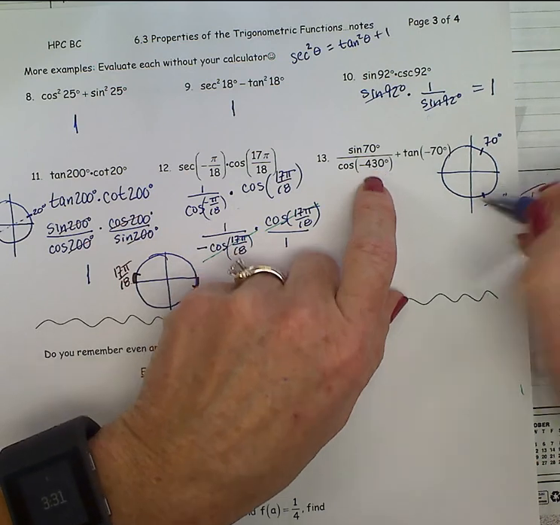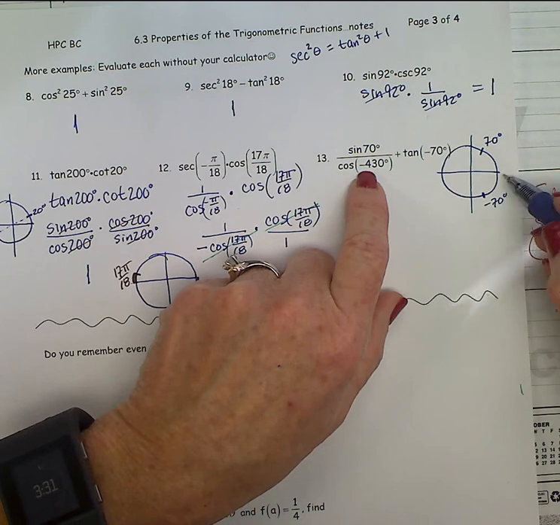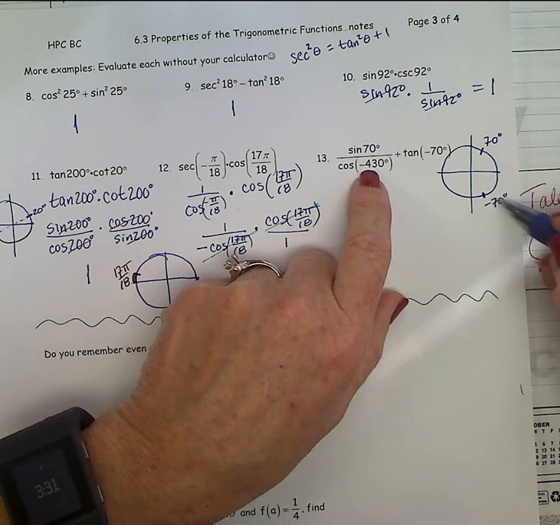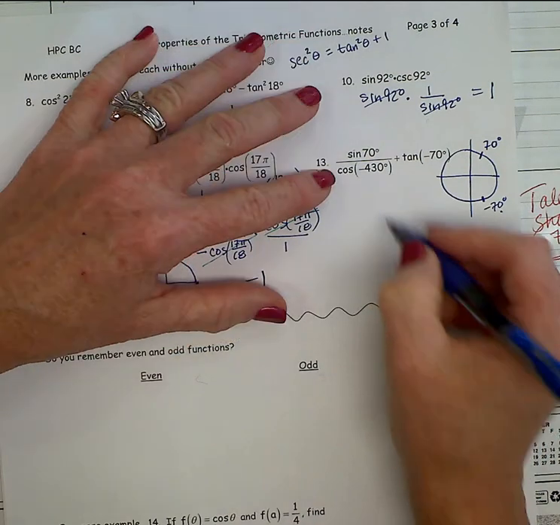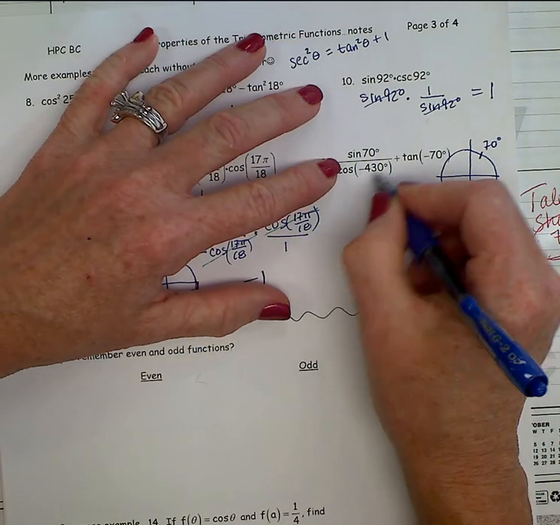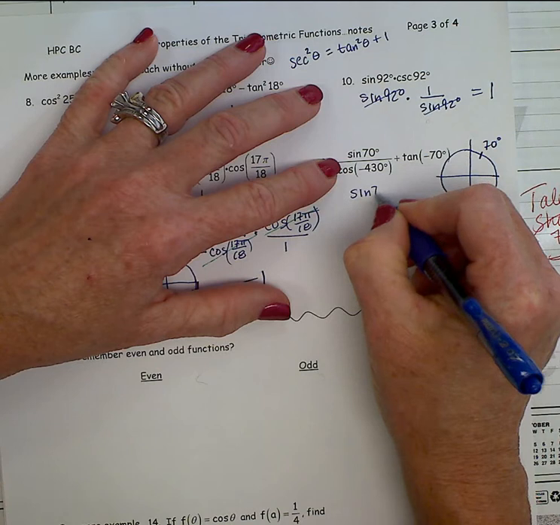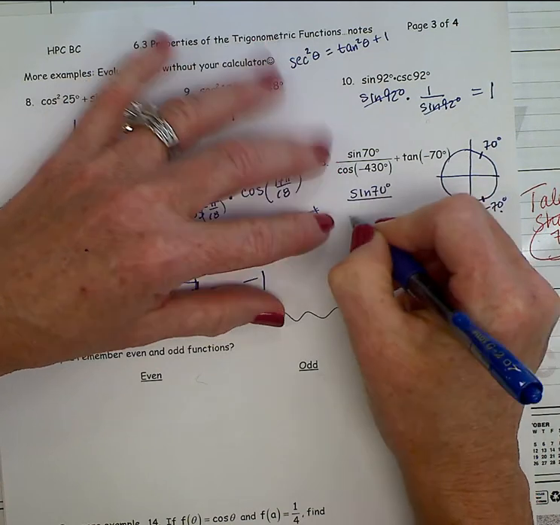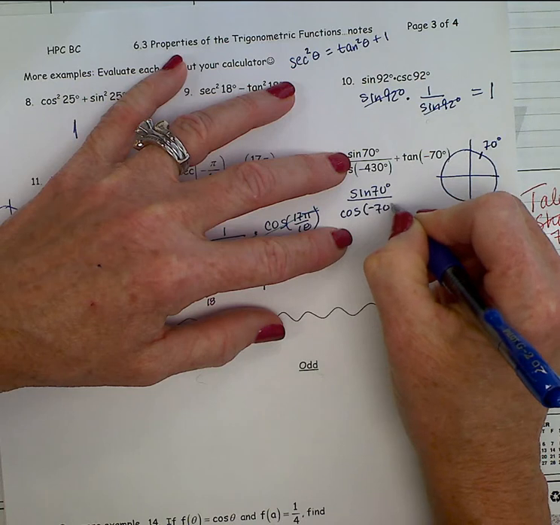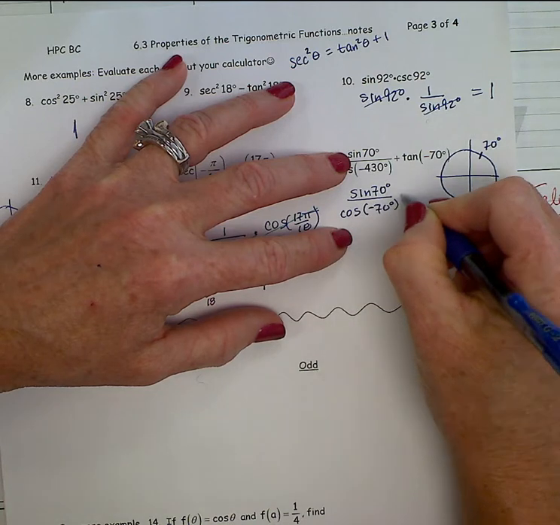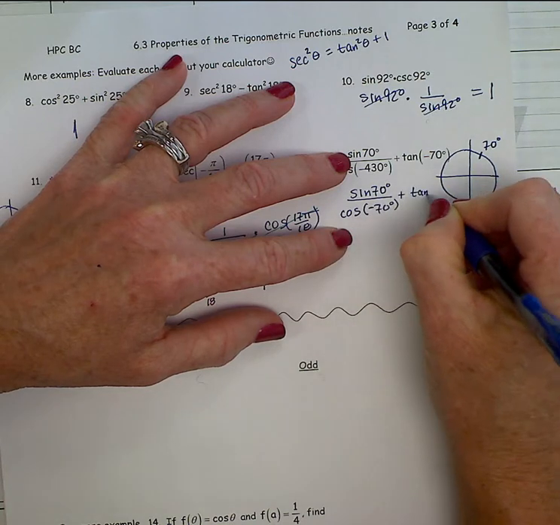So this negative 430 is the same location as the negative 70. So I can rewrite this as sine 70 divided by the cosine of negative 70 plus tangent negative 70.